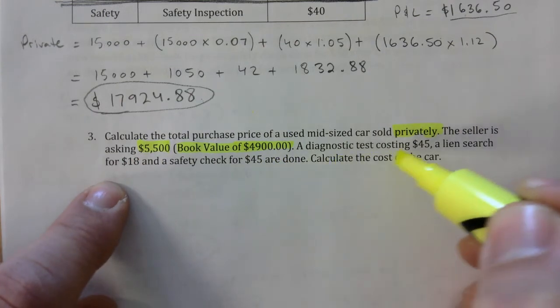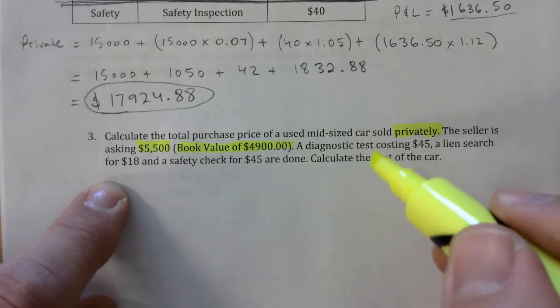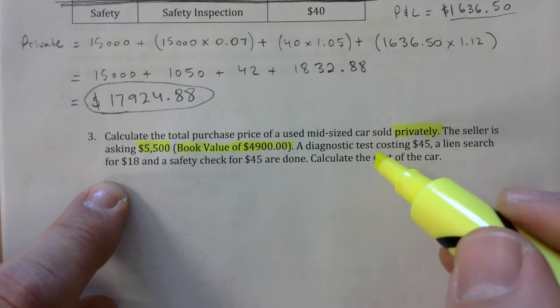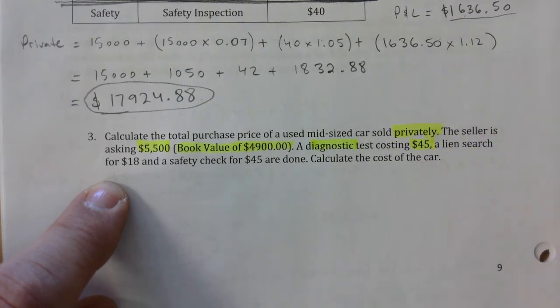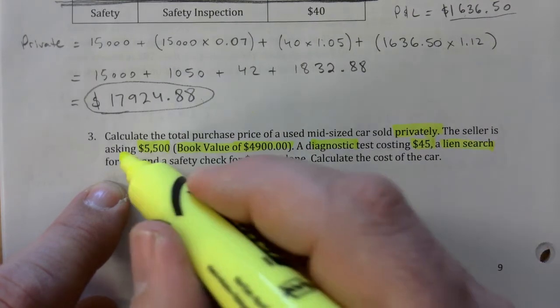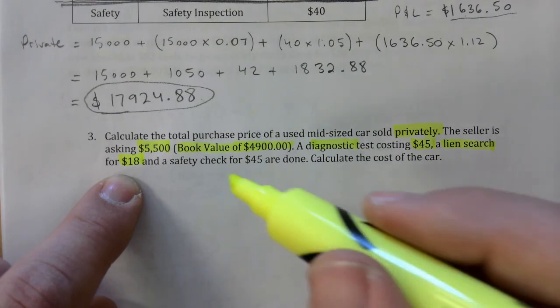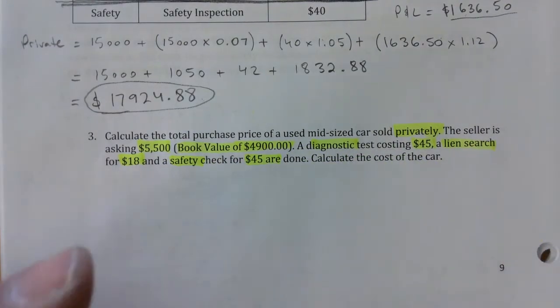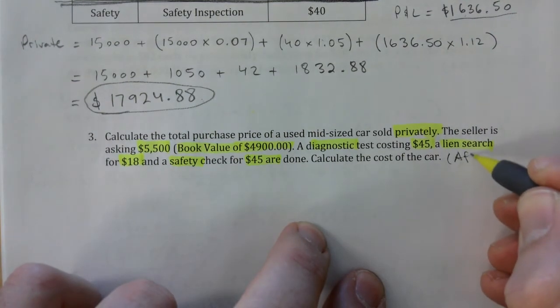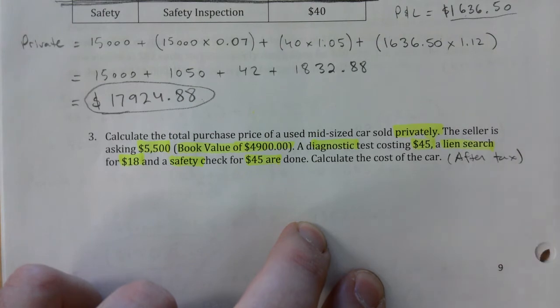A diagnostic test, a diagnostic or a tune-up, anything like that goes under parts and labor. Okay, diagnostic for $45. A lien search, they do mention a lien search for 18 bucks. There's a safety check for 45. Calculate the cost of the car, and that's assuming after tax.